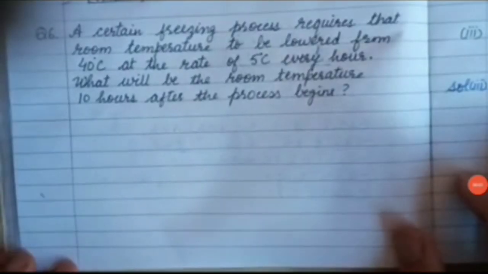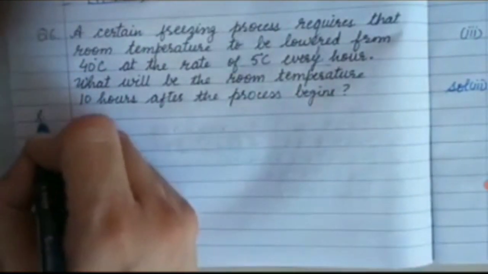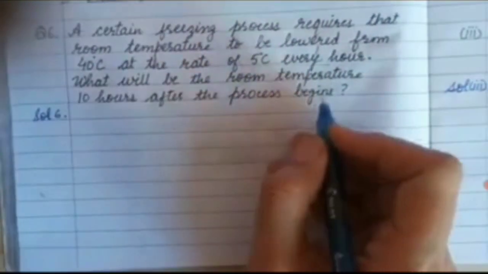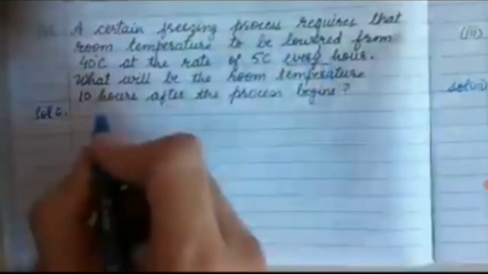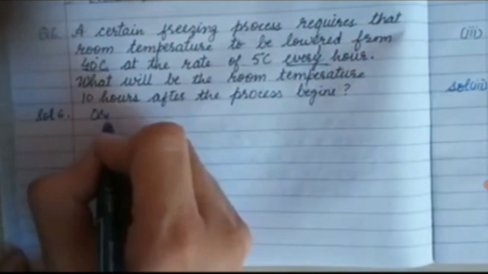So the next question is question number 6. A certain freezing process requires that a room temperature be lowered from 40 degrees Celsius at the rate of 5 degrees Celsius every hour. What will be the room temperature 10 hours after the process begins, right?